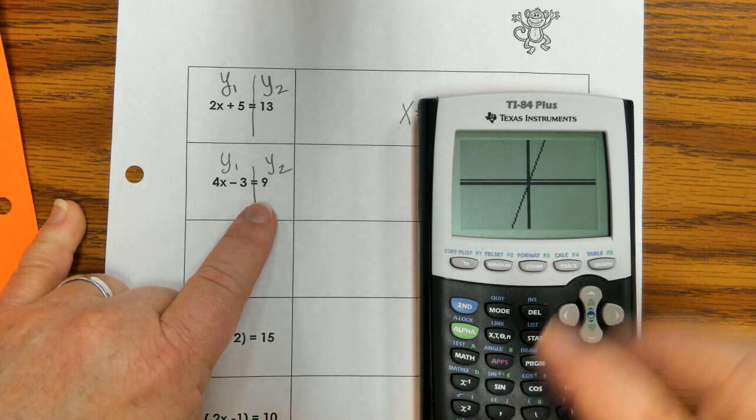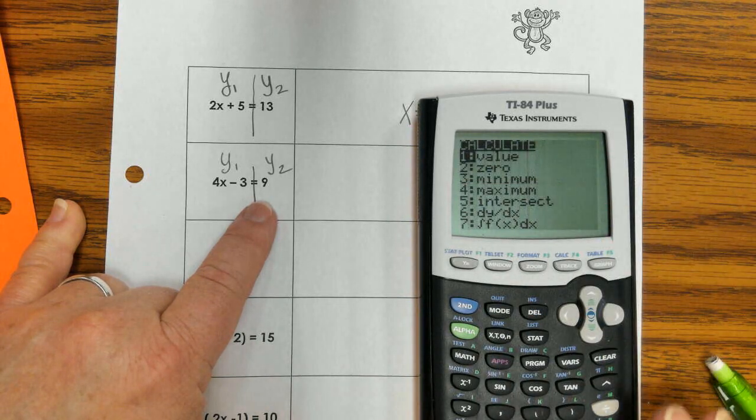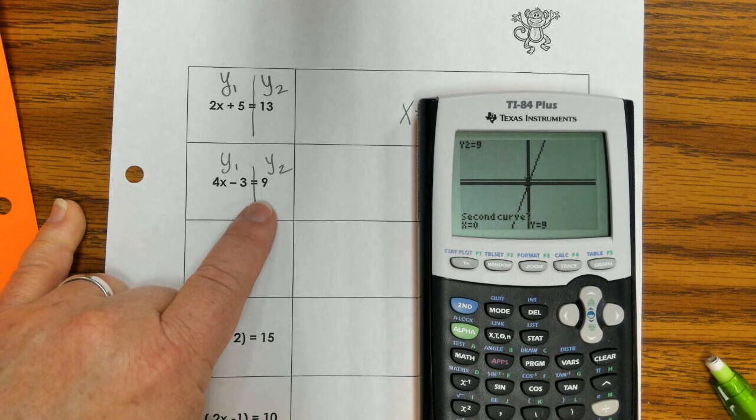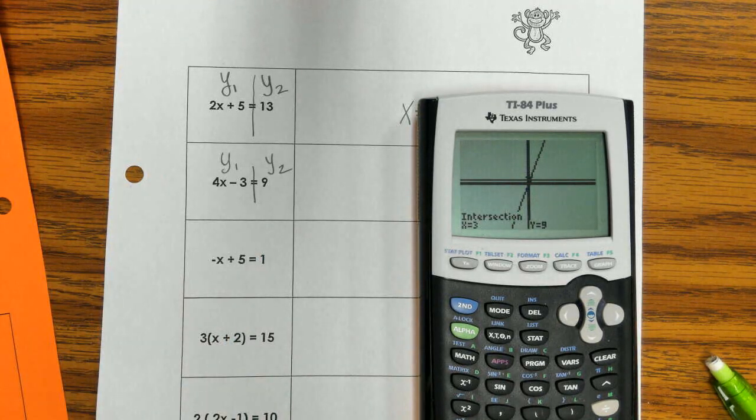And then let's hit second, trace, 5. Enter, enter, enter. Do you notice how the answer is different? Some calculators, if you use the wrong sign, will actually just give you an error message. In this instance, it gave me the wrong answer. So you're going to need to make sure you get that negative and that subtract key down when you use them.